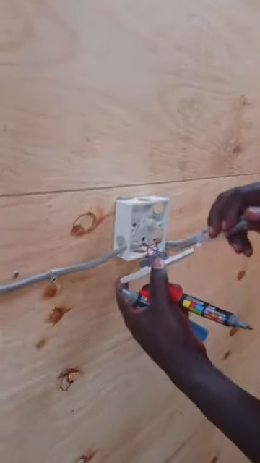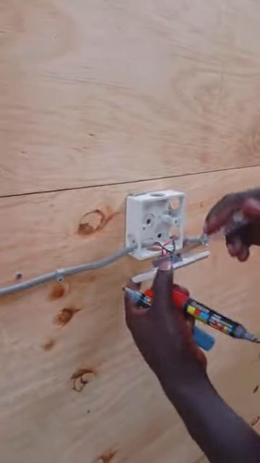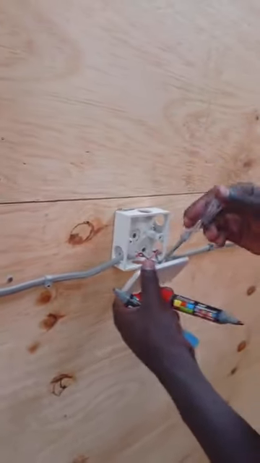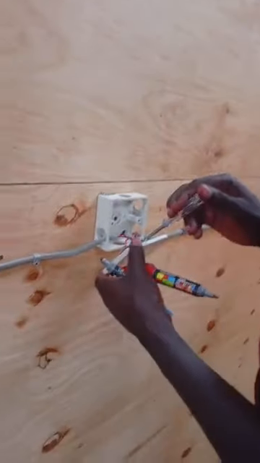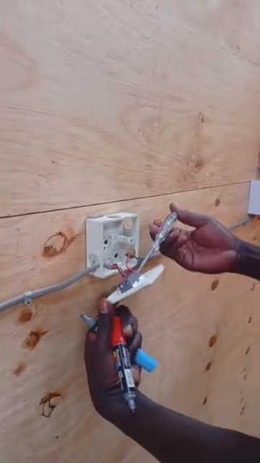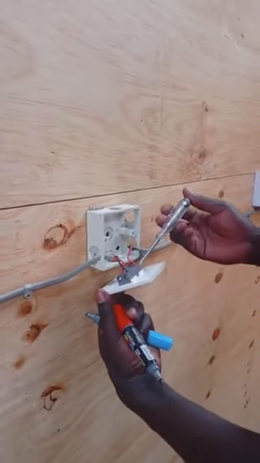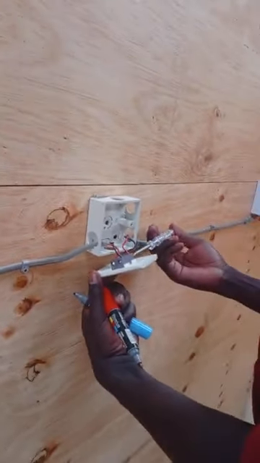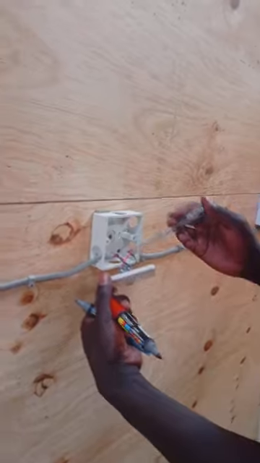There is power here, and this intermediate switch, when it is in off position, is continuous with the L2 of the second terminal. You can see this one is continuous with this one, so there is power.